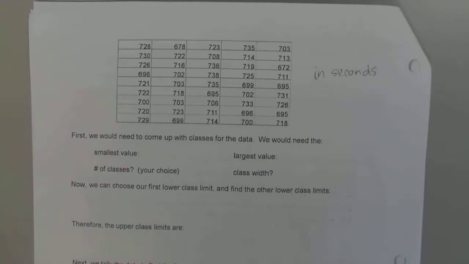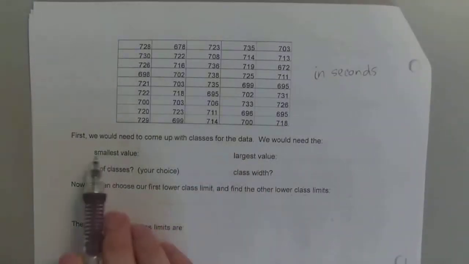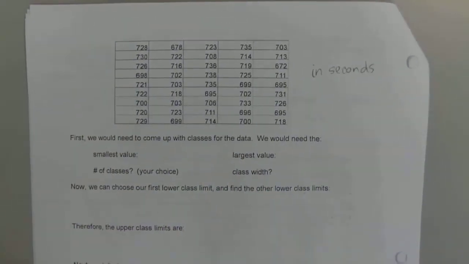So we have 45 data values here. How do we even begin to measure this? Do we really want to make a scale from 695 all the way to 738 or whatever? No. We want to group them into classes. So how do you do this? You first have to come up with your smallest data value.